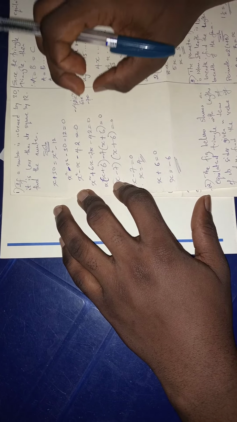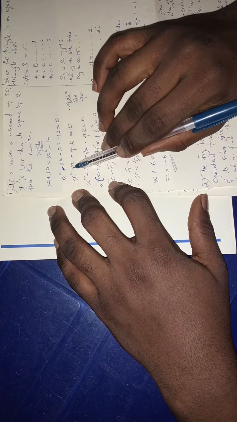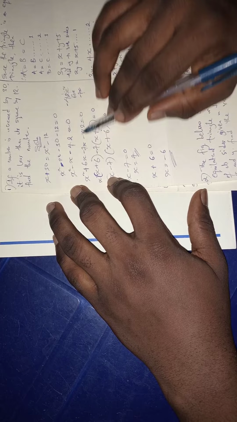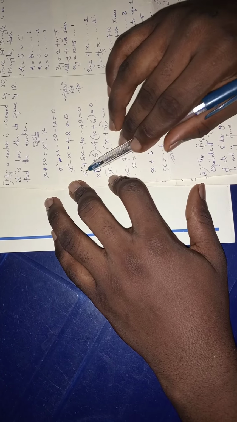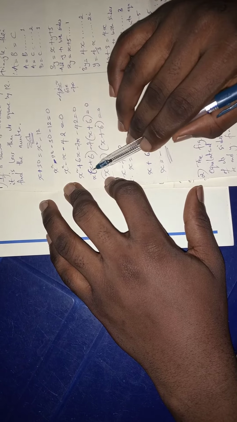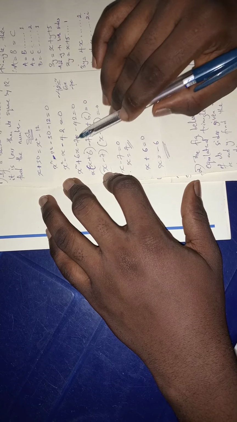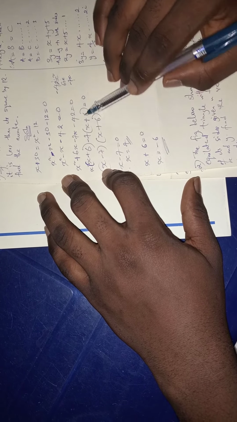So I'll just take these two numbers and replace them here. Instead of putting negative x, I put the numbers that I've gotten and I just factor. So all I'll have here is x in bracket x plus 6, then negative 7 in bracket x plus 6. Just copy the bracket here and put it here.